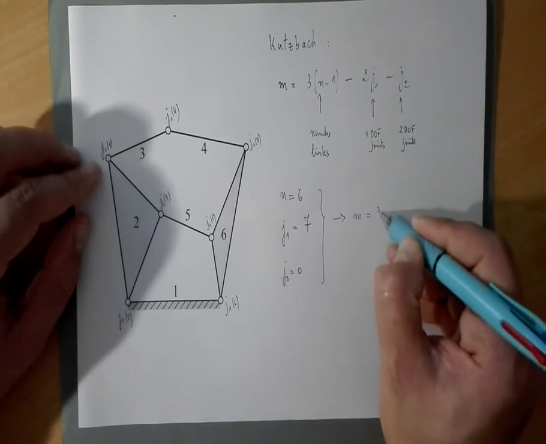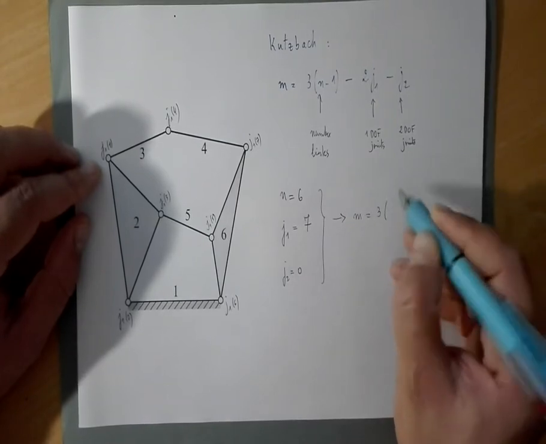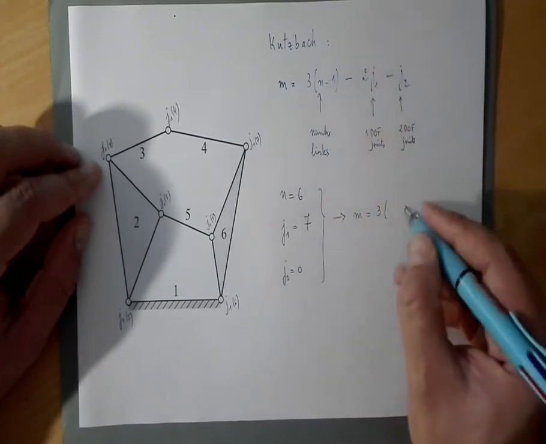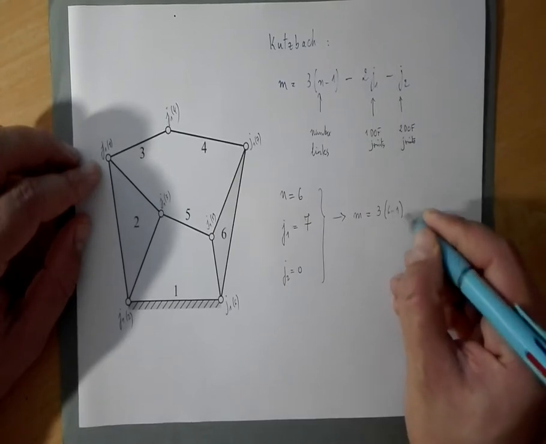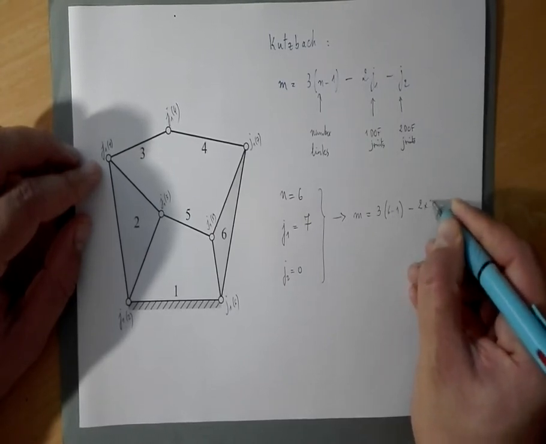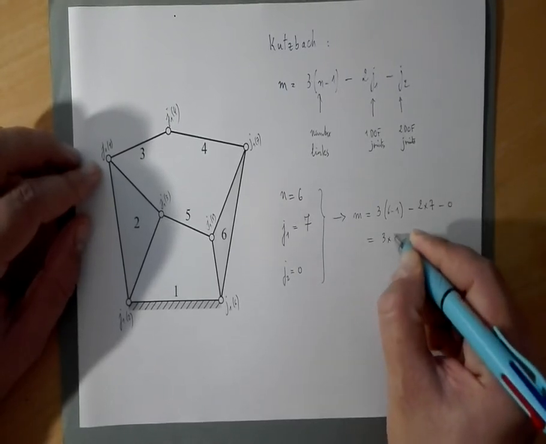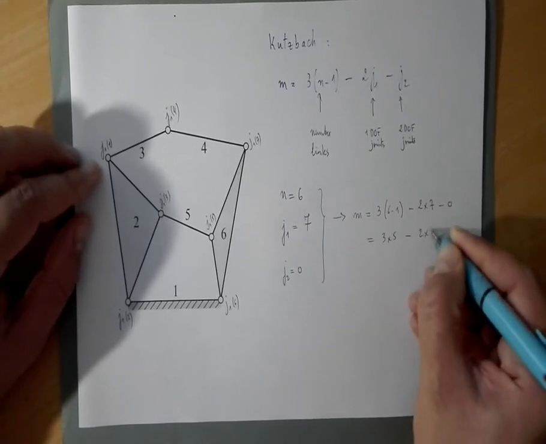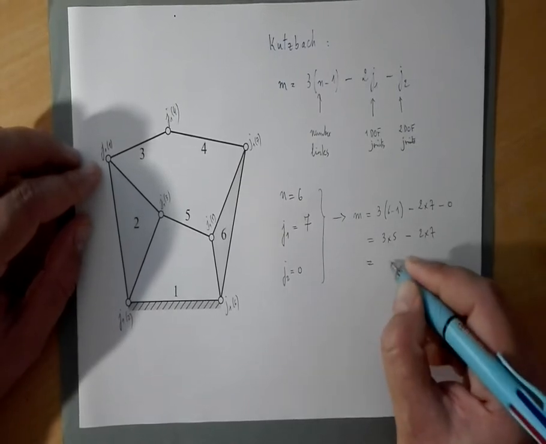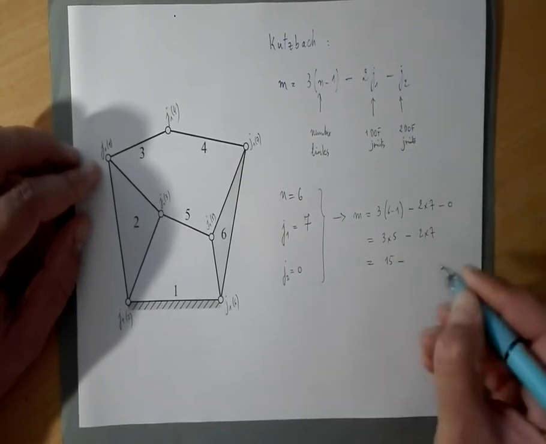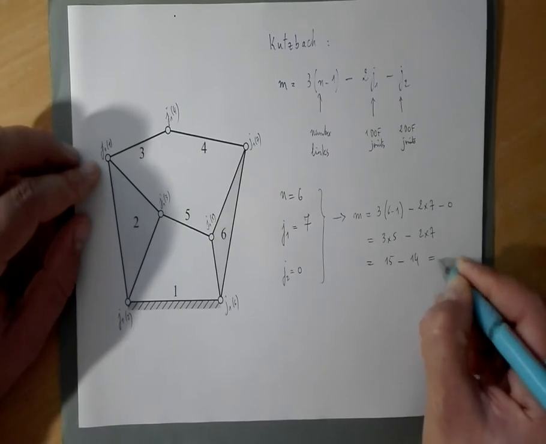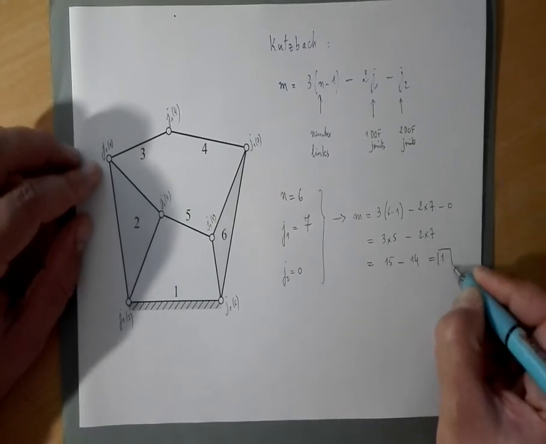So it is easy from this to find the mobility. It is 3 times (6 minus 1, which is 5), minus 2 times 7, minus 0. It is equal to 3 times 5 minus 2 times 7, which is 15 minus 14, which is equal to 1. So the mobility of this mechanism is 1.